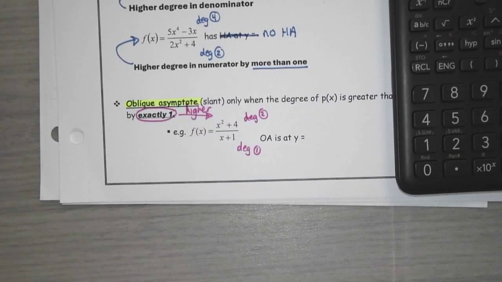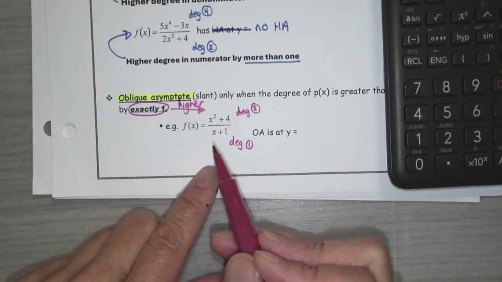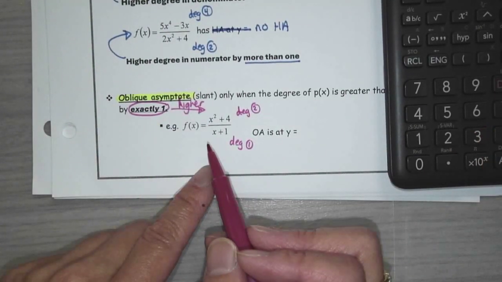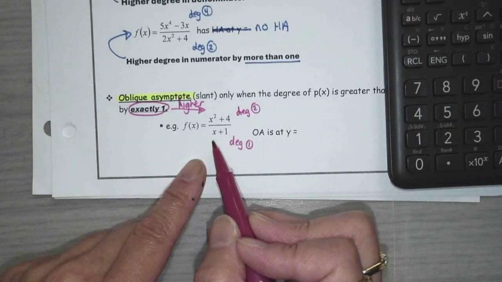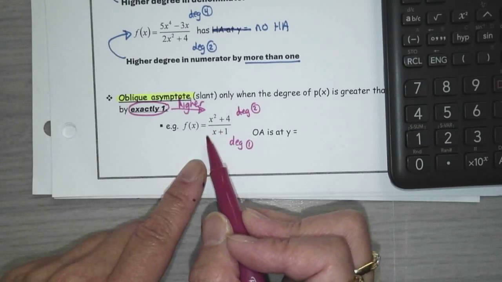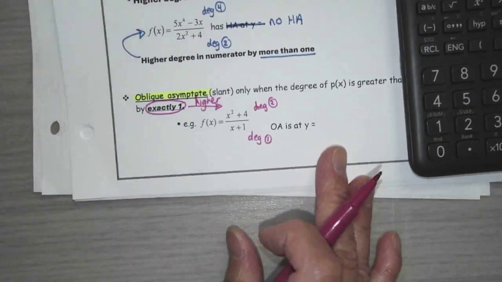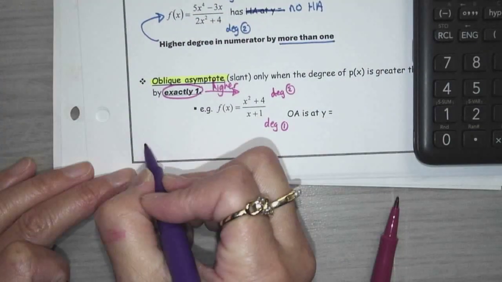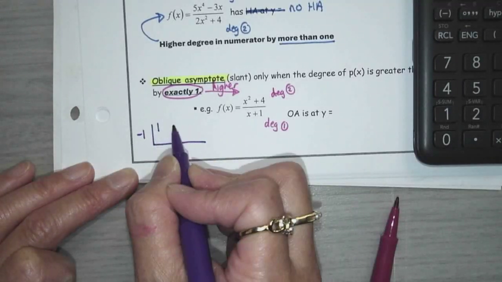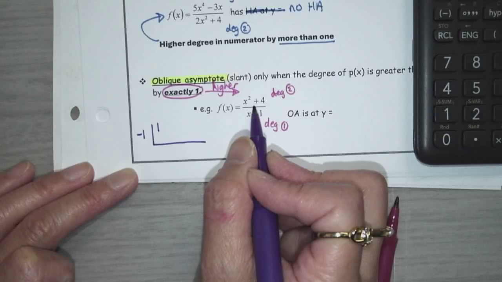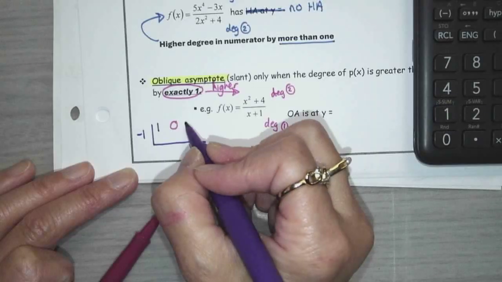The reason why is because when I divide it in, what happens when I divide it? Can I do this one synthetic, or do I have to do polynomial? How do I know if I can do synthetic? Yep, linear on the bottom. So let's do synthetic. You could do polynomial, it's up to you. I'm going to do synthetic here on the side. So -1, and then 1. In the middle, you have to put 0. Does that make sense? Remember this? 0 for the placeholder. 4.